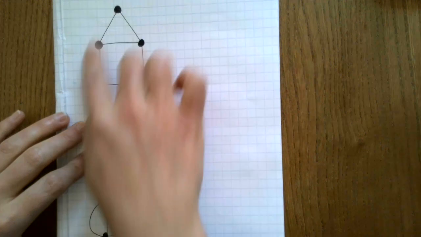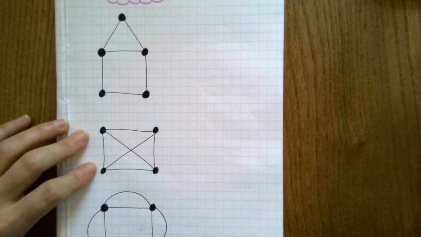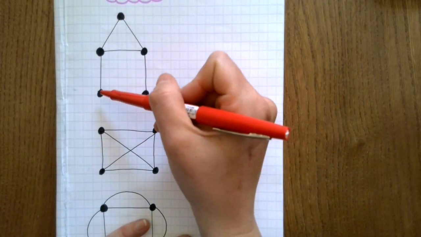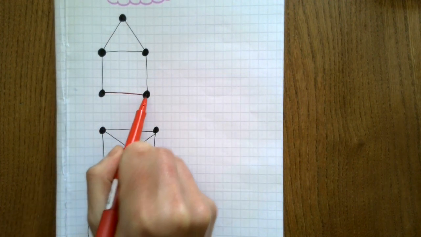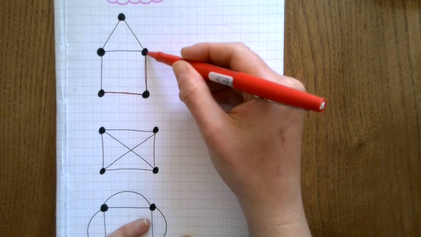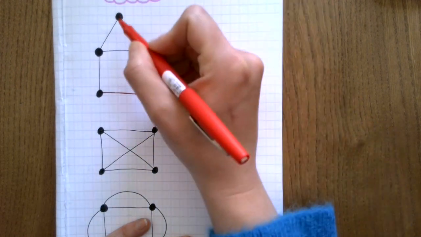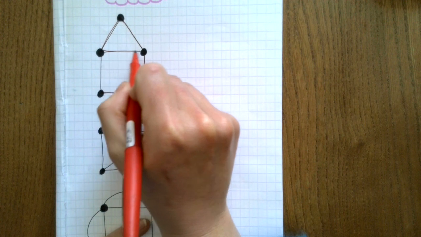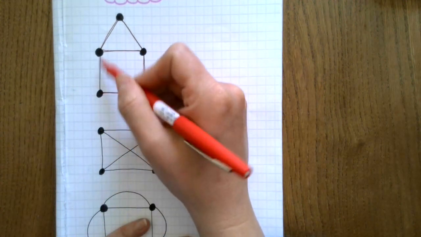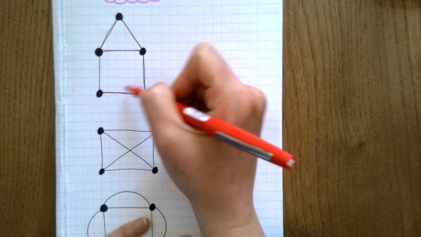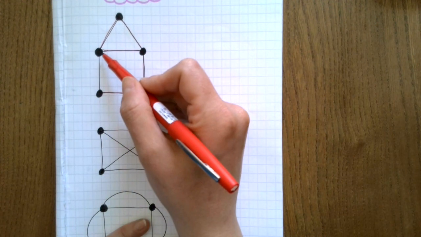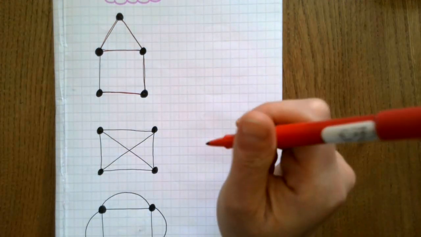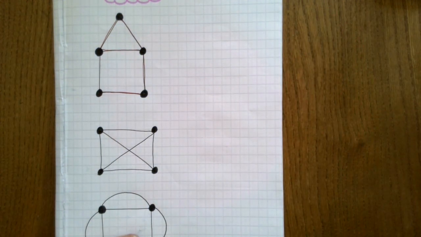So I'm going to have a go at trying to do this one. I'm going to start here. If I was to go across, it might take a few tries. Across there, up there, up there. That time I failed because this line, I haven't drawn it completely. And to get down here, I'd have to go either back across that line or down there. So that time it didn't work. Let's try a different route.